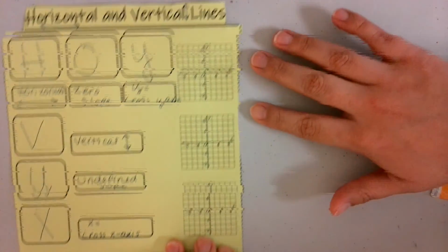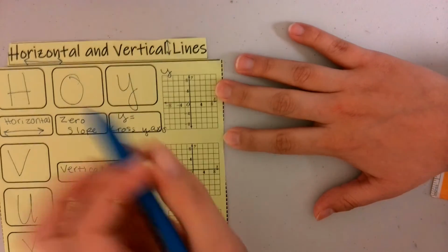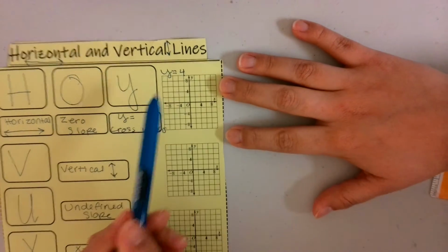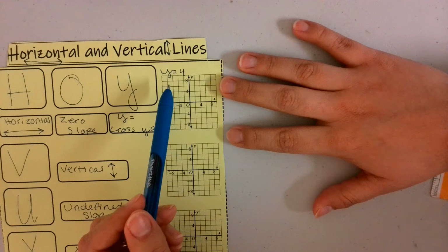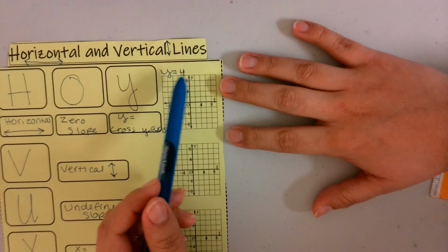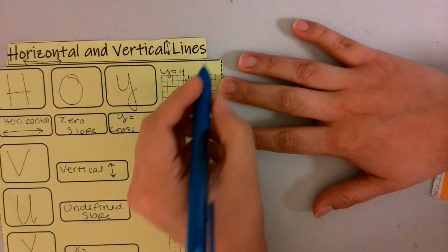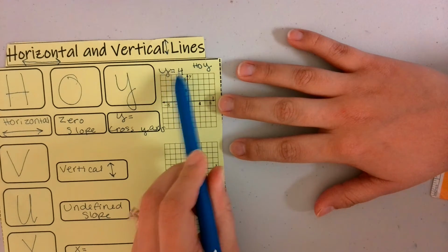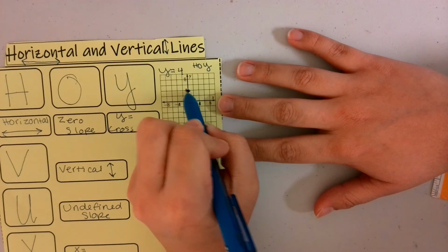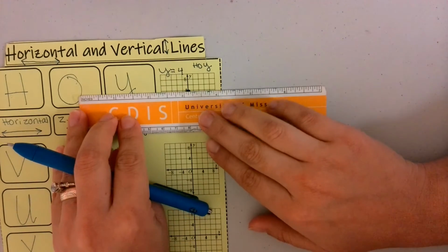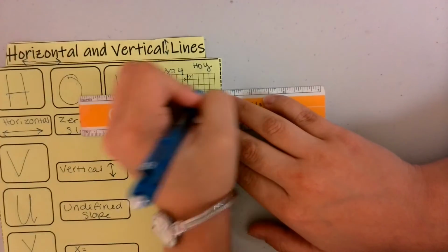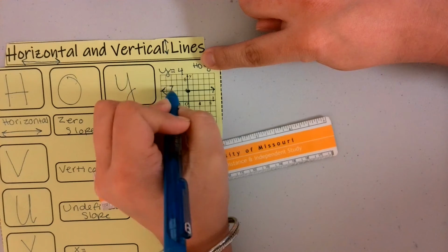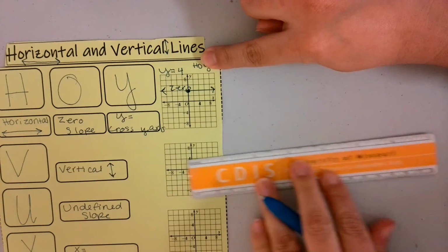So let's do an example. For example, if I had y equals 4. Well, there's not an x, so it's not y equals mx plus b form. Since it's just a y in the equation, we're going to call this problem HOY. So I know I'm going to have a horizontal line. On my y-axis, I'm going to put a dot at 4 and draw a horizontal line right there, side to side. I can easily identify the slope of this line: the slope is 0. Zero slope.